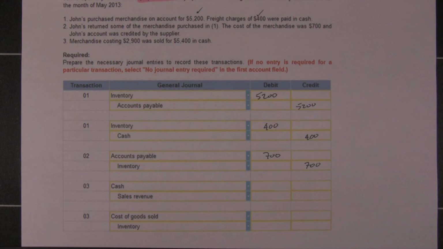Next, it tells us that we sold some of this inventory for $5,400, and the inventory cost us $2,900. We have to update the inventory and we have to update the cost of goods sold. So first we have cash of $5,400 and revenue of $5,400. That's the same since day one. But here's where we have to update the inventory.